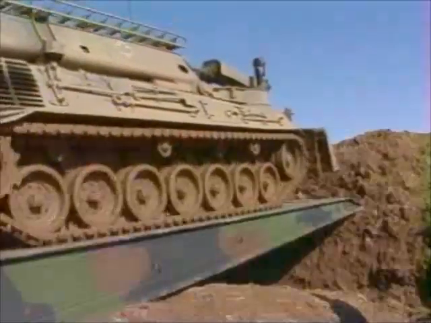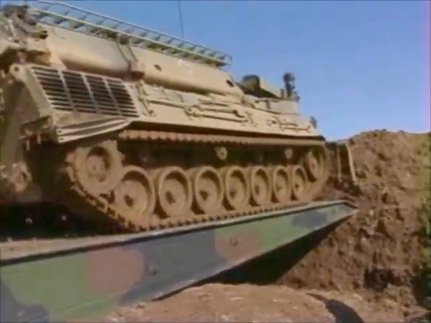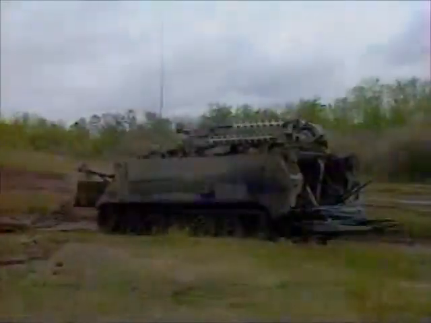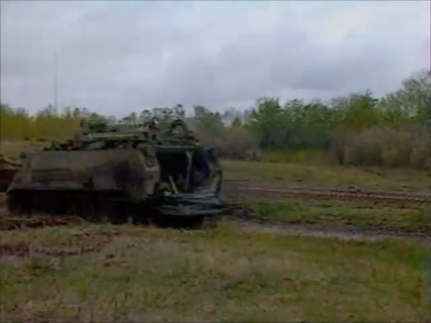The main tasks of these engineers involve breaching minefields, crossing of water and other terrain obstacles, destroying enemy fortifications, constructing minefields and anti-tank ditches, demolition of bridges and buildings, and assisting the digging in of key elements.